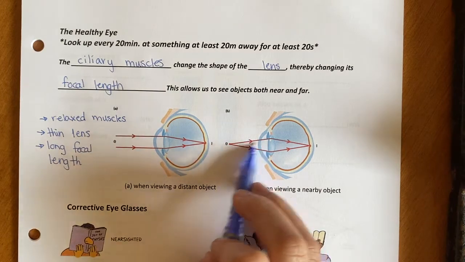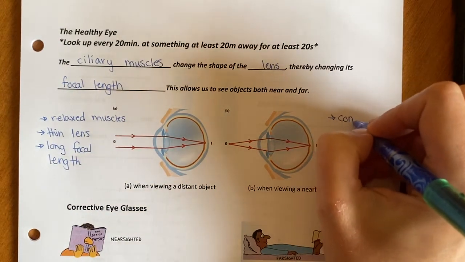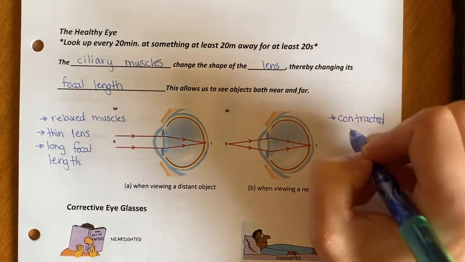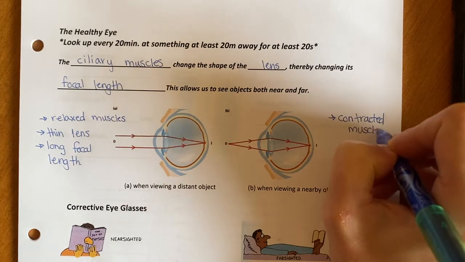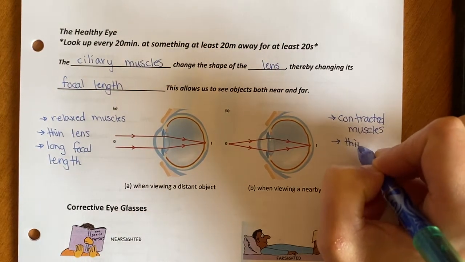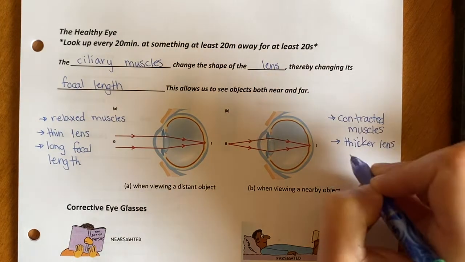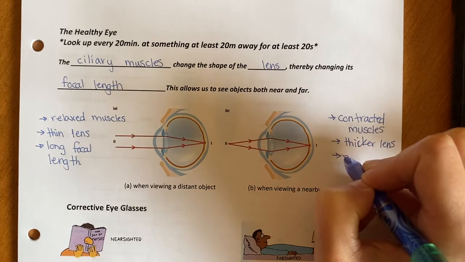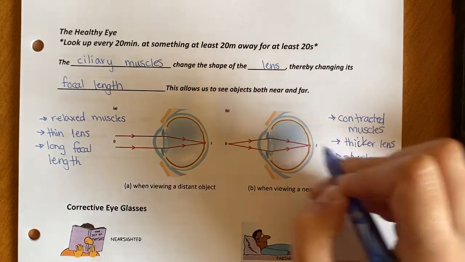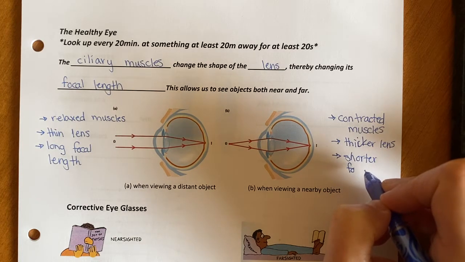For stuff that's closer, we're going to have contracted ciliary muscles, which produce a thicker lens with a shorter focal length, so we can focus the image that's closer to us in the right spot in the back of our eye.